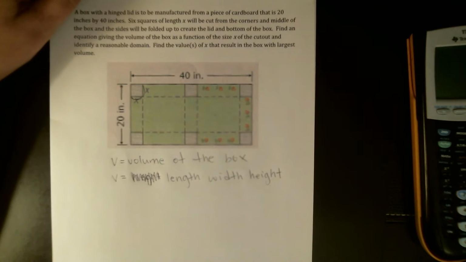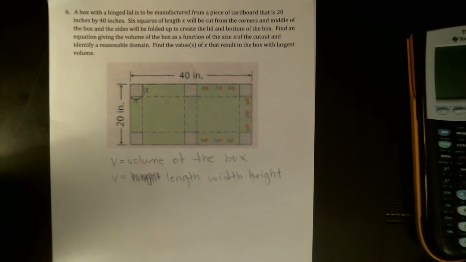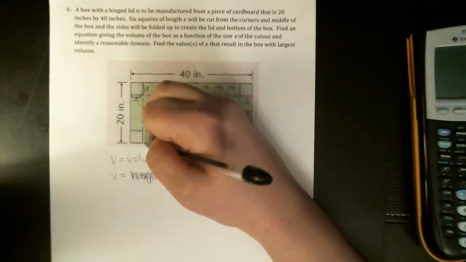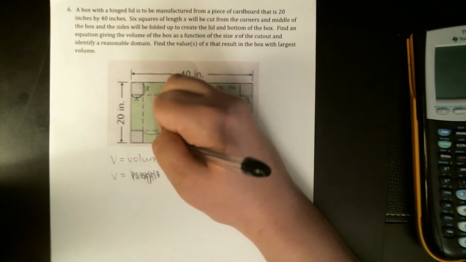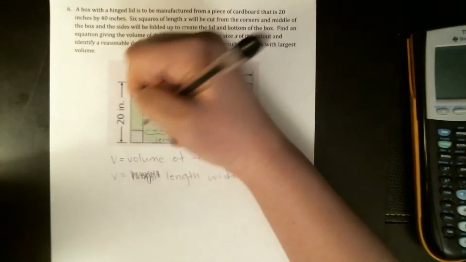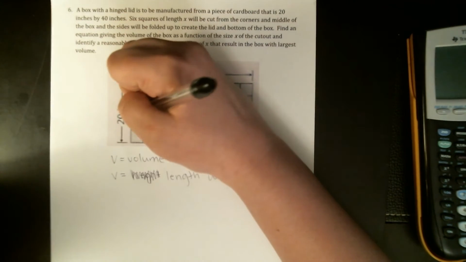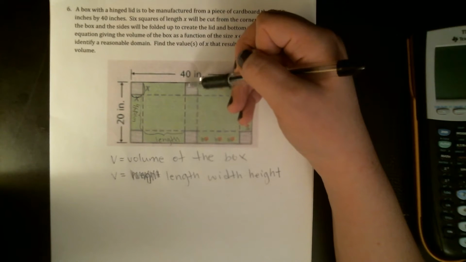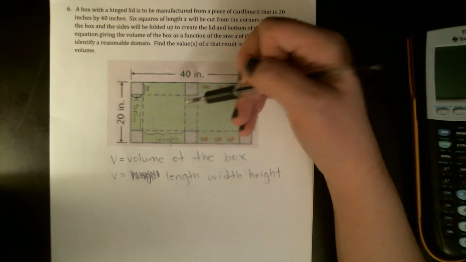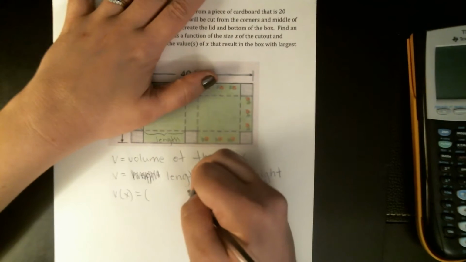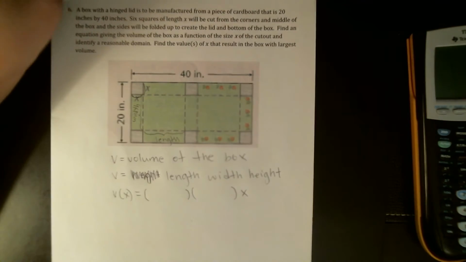Okay, so the length and the width part are kind of up to you. Let's say this way is the length. So again, this flap right here is going to fold up and stick out, so we'll call that length. And we'll call this width. And then the height is actually, if you're looking at this right, the easiest to find. The height is determined by this length right here. So the height is actually just an x. So when we go for volume as a function of x, we're going to get a length, a width, and then the height is just a plain old x.